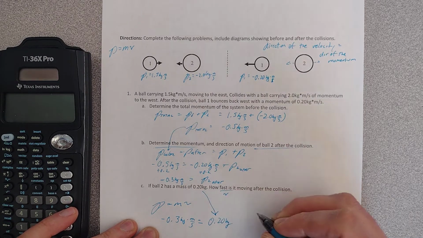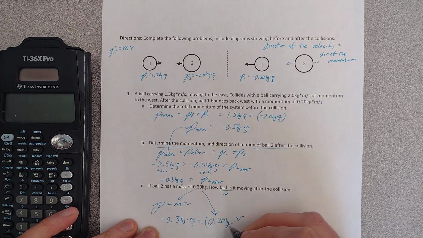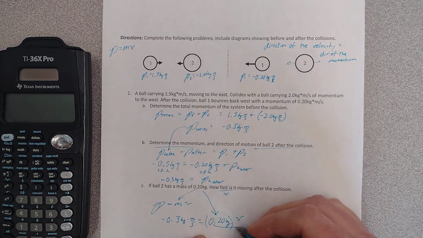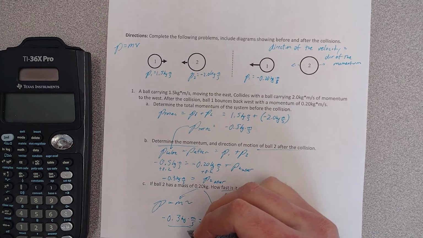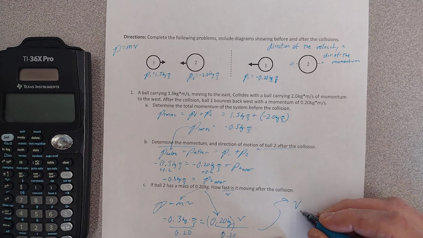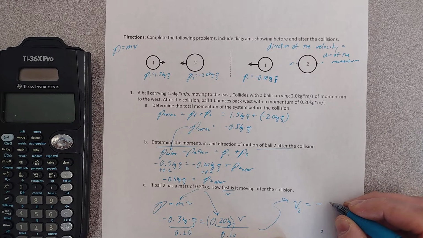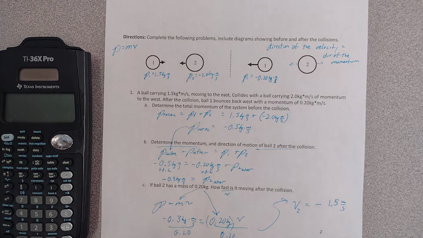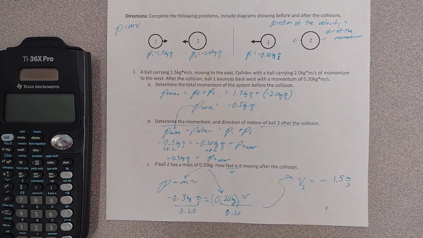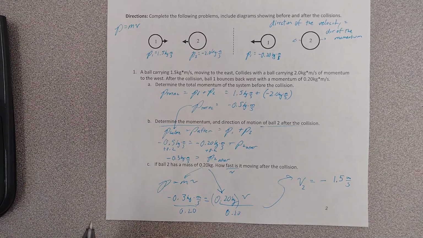The velocity is unknown, so we divide both sides by 0.20. We get the velocity of ball 2 after the collision is negative 1.5 meters per second. We don't know how fast it was going initially, so there we go.